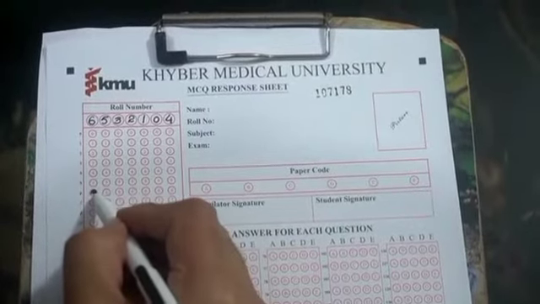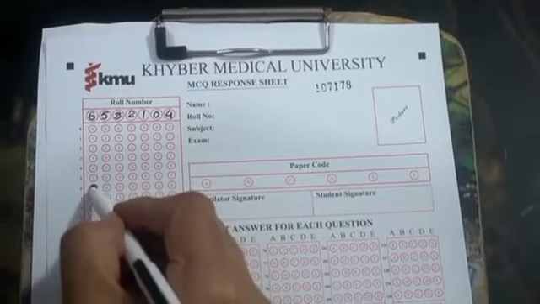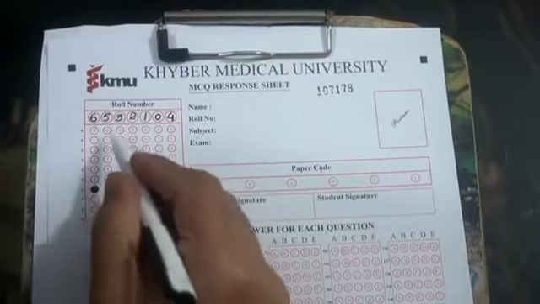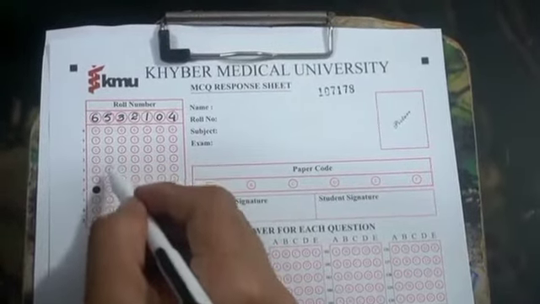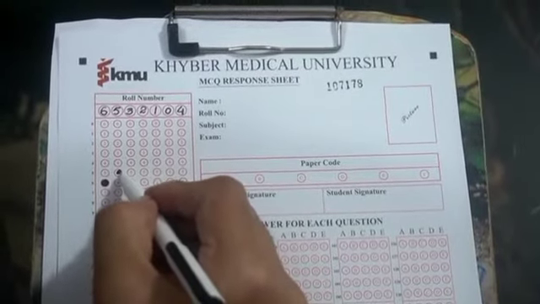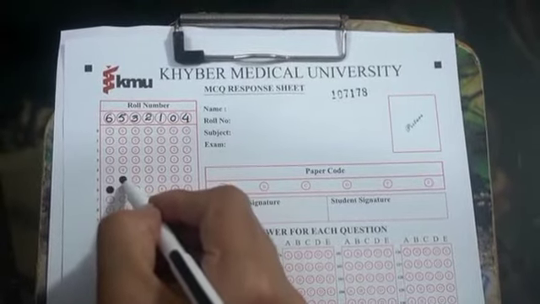You need to be very vigilant here. Fill in the right bubble under each digit. For instance, if your roll number is 6532104, then you need to fill the corresponding bubbles having the right digit written in them.